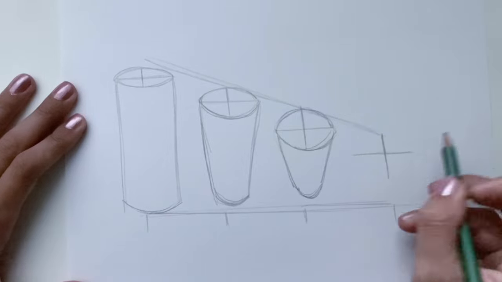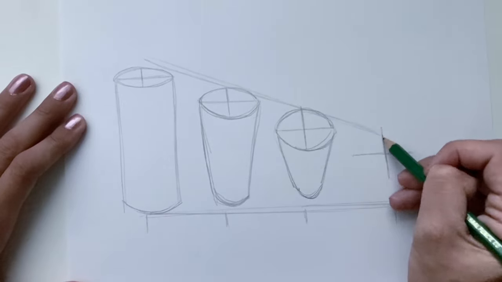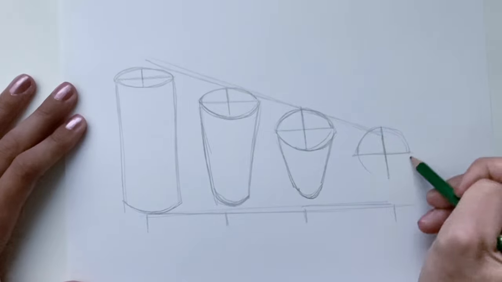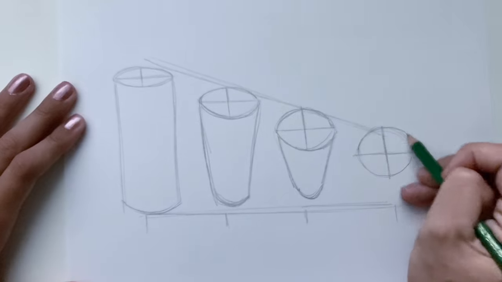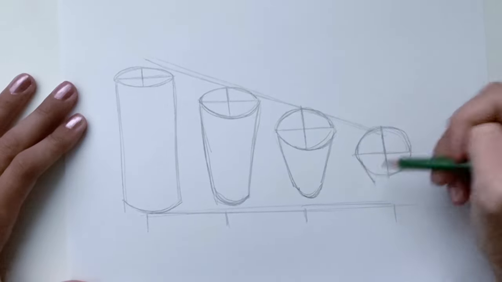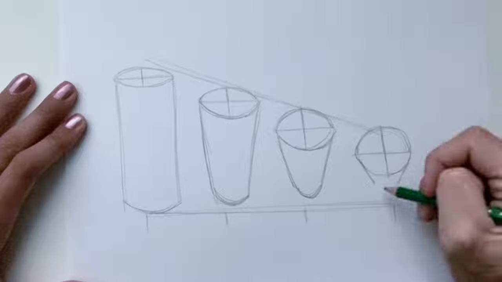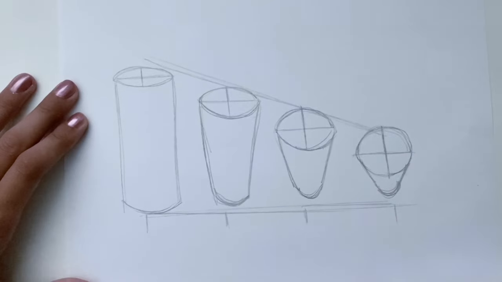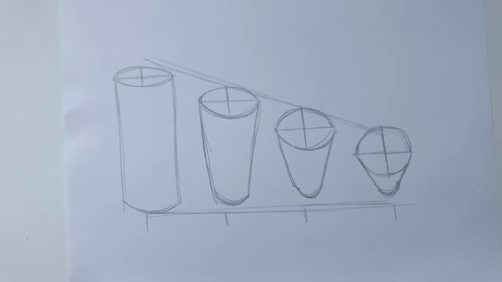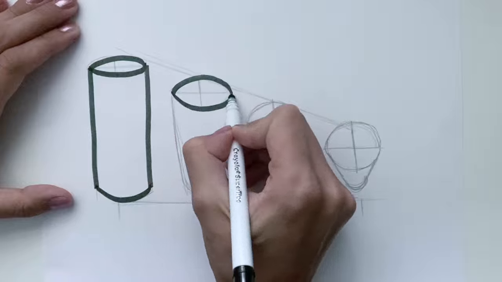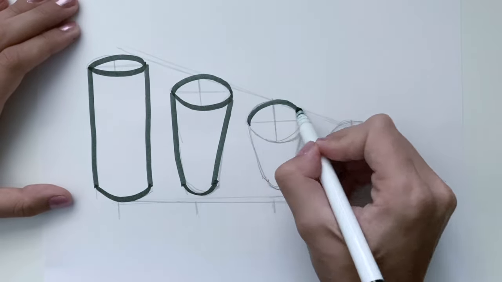And our very last cylinder, we're going to see a lot of the top of the cylinder, so almost like a circle. Use your axis to help you keep it symmetrical. And our edges are going to be very exaggerated, going in at a sharp angle and curving intensely at the bottom. So follow the same circular arc of my ellipse.